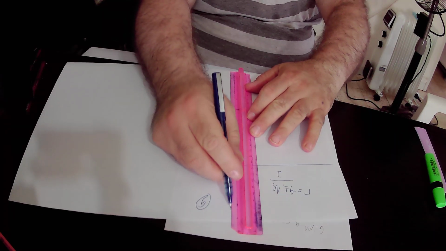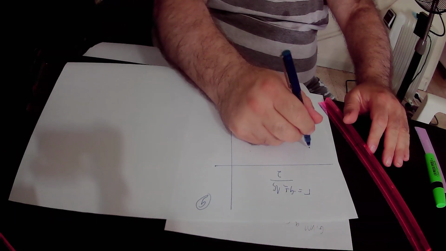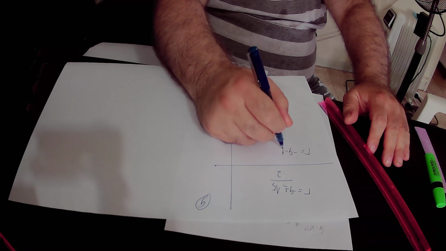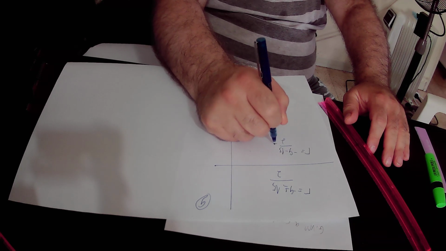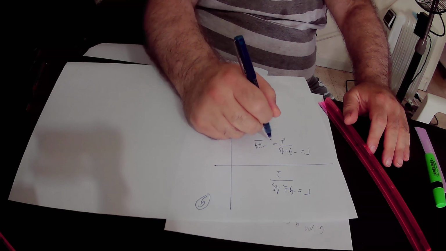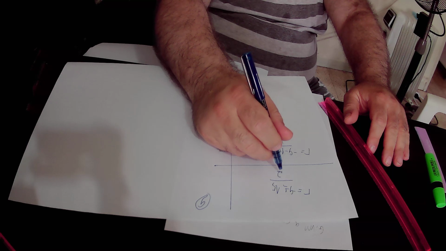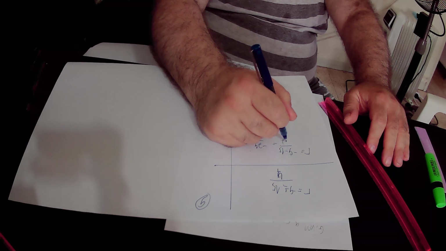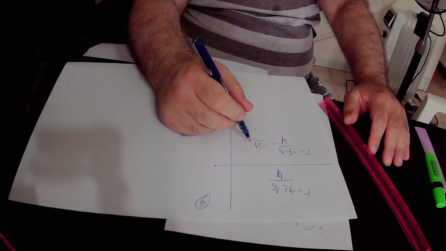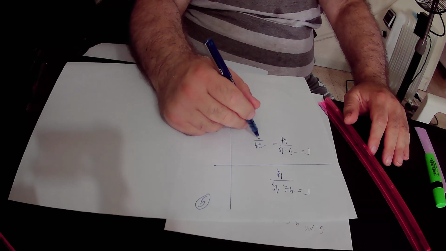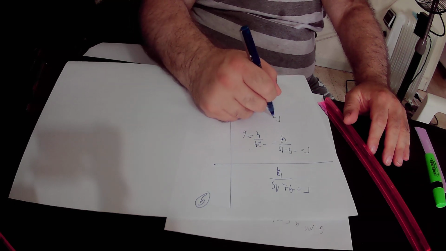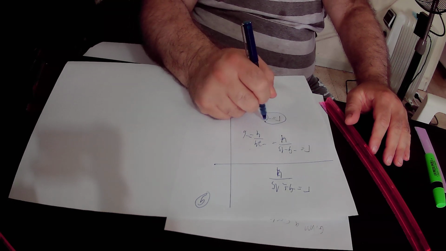The first solution for r is that r equals minus 9 minus 15 over 4. Minus 9 minus 15 is minus 24, and it is over 4. Minus 24 over 4 is minus 6. So we found out that r equals minus 6, that is a negative number.